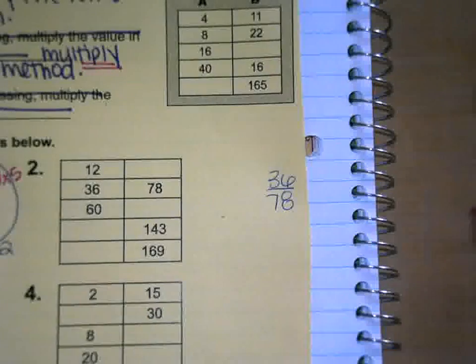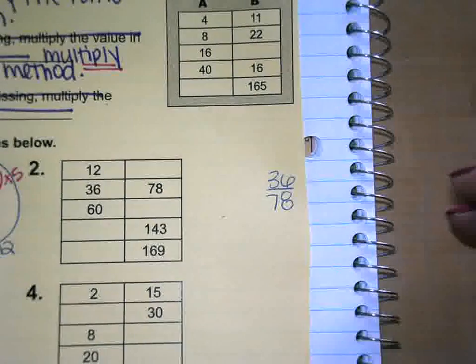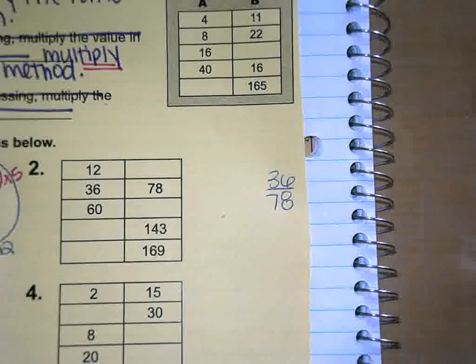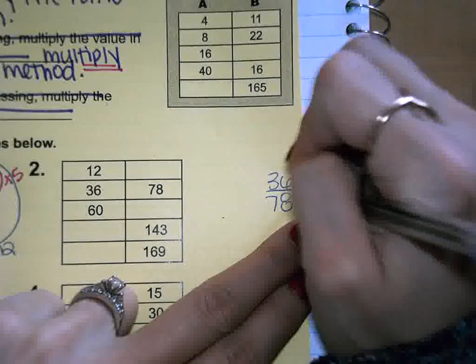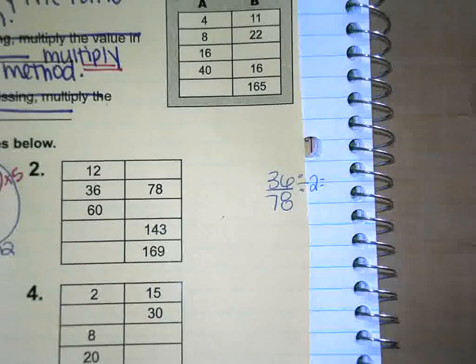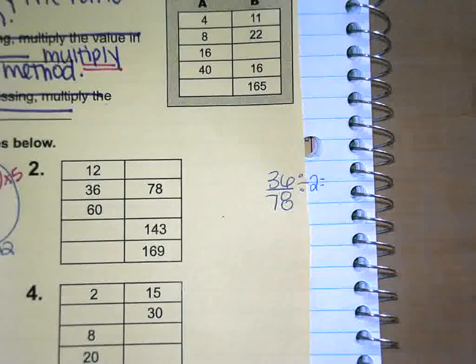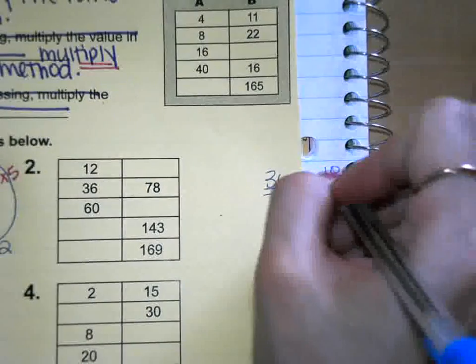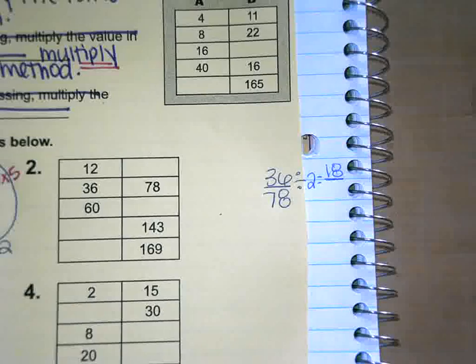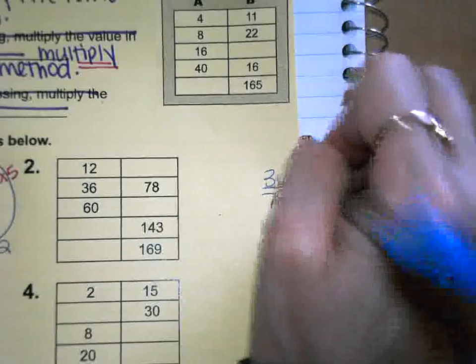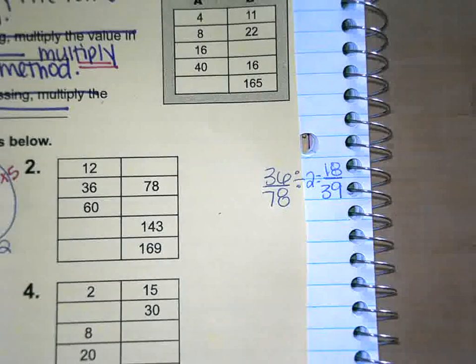So if I have 36 78, the first number that automatically pops into my head is 2, because 6 and 8 are even numbers. So I can divide a 2 out of both. When I do 36 divided by 2, I will end up getting 18. When I do 78 divided by 2, I'm going to end up getting 39.